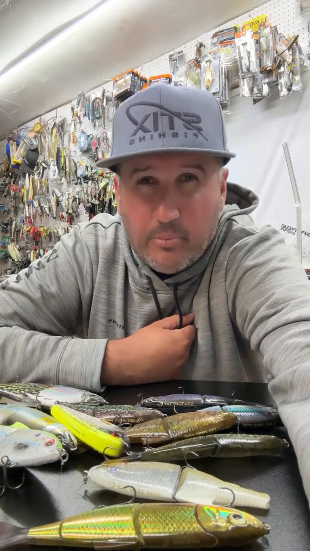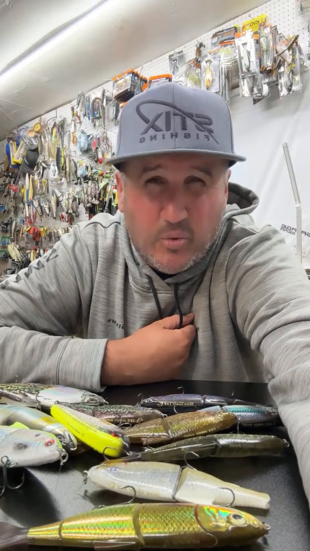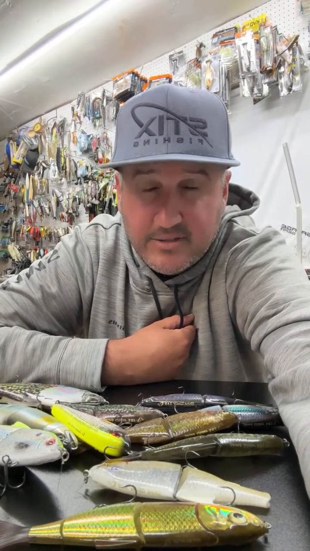Dark green is going to play mid-spawn right now. Dark red, black, and blue is going to work if you're on those main channel areas because it's still pretty dirty. Last but not least, square bills. All red square bills. Any riprap near spawning areas or adjacent just outside of spawning areas is always how I catch a couple of double digits every year.